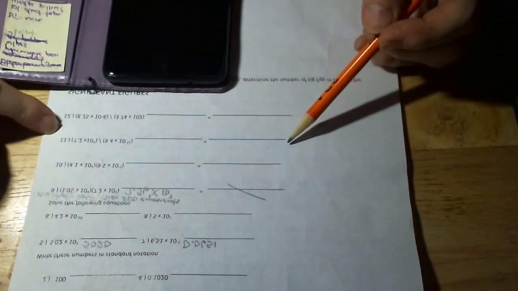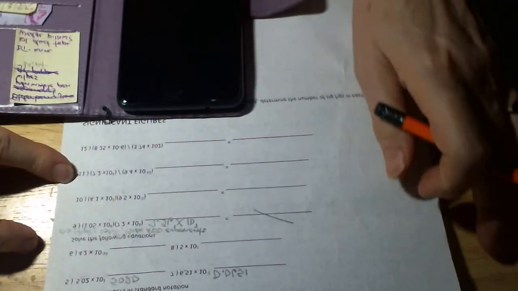All right, let's go ahead and do one of the 2 at the bottom. And we need an example where you have to move the decimal, and I'm pretty sure number 11 is one where you have to move the decimal, so we'll do number 11.